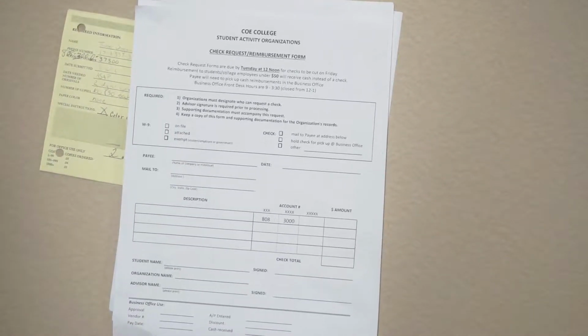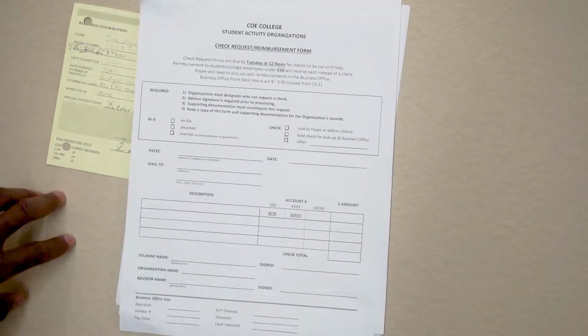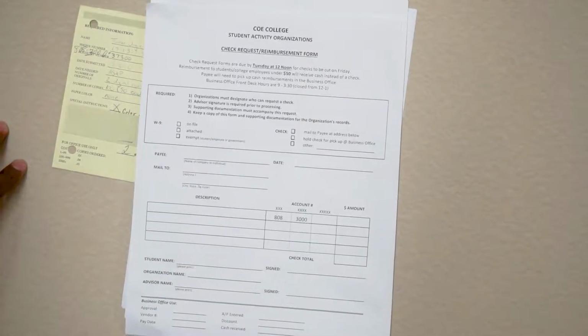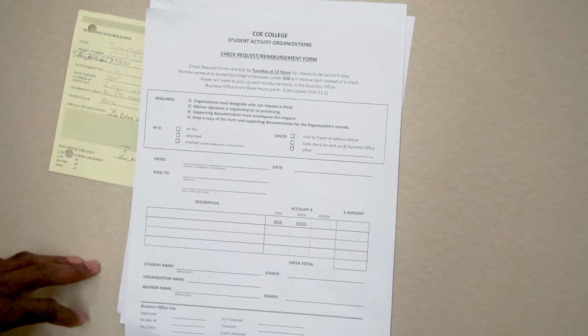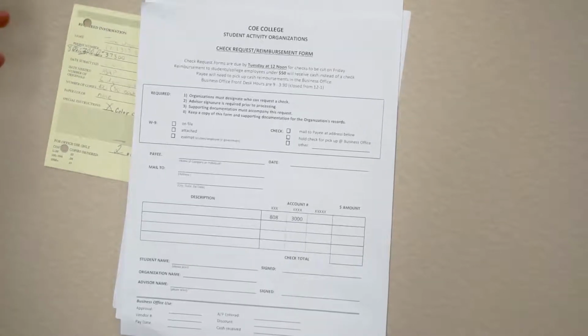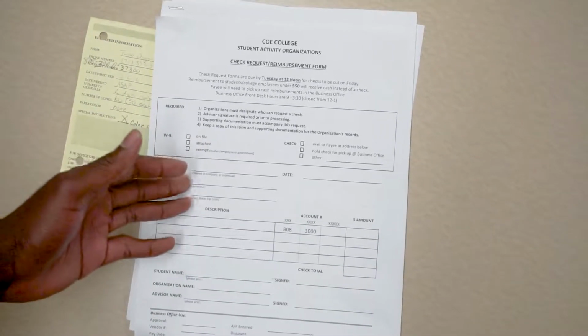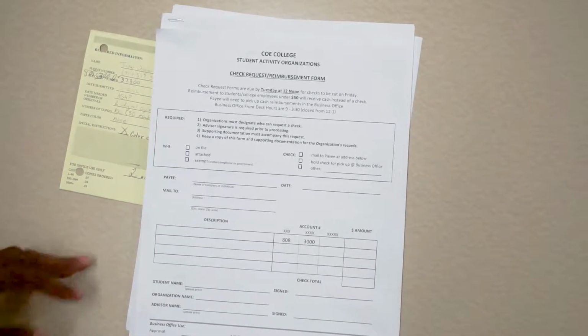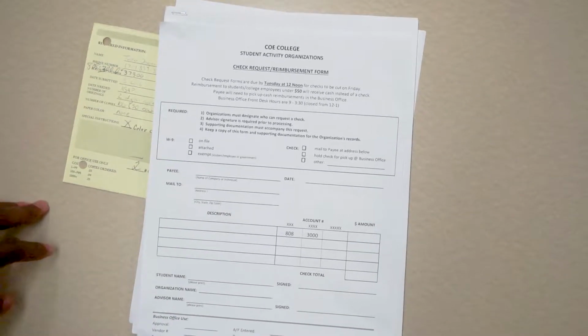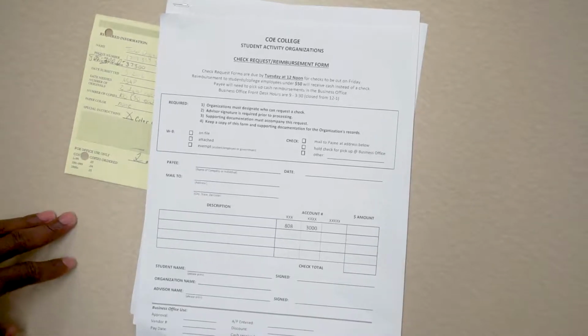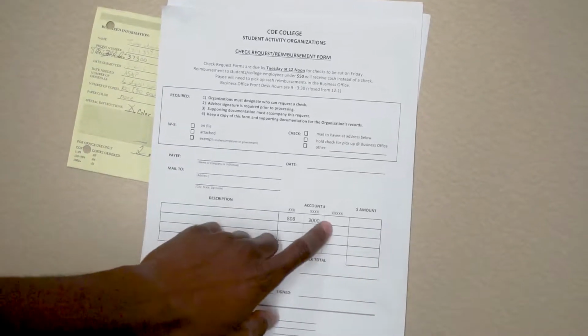For example, if you have an artist, right, you're going to need that W-9 to identify their tax information. Check, are you going to mail it to the artist, or are they going to be able to hold it and pick it up the day of the performance? Then it's a matter of filling out the information, the name of the payee, the date, the description, so it would be like artist, event one, and then the category number.